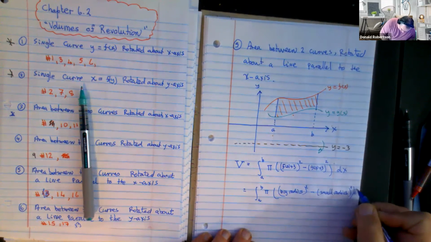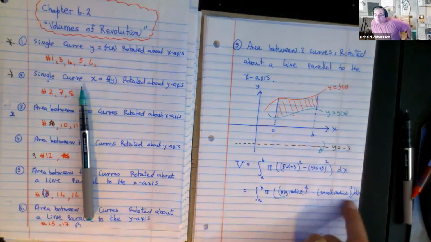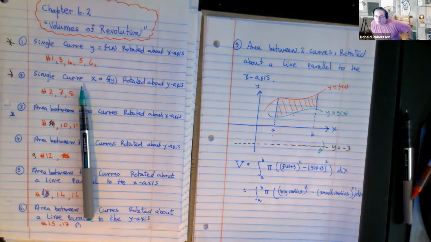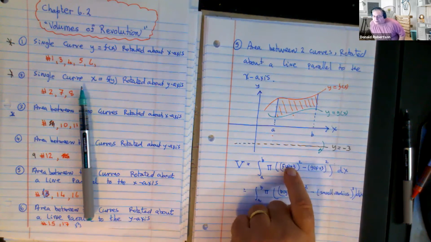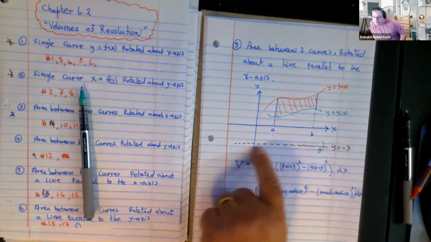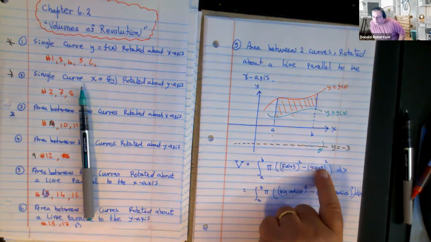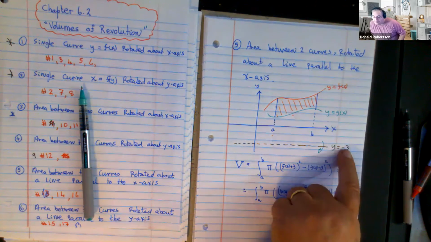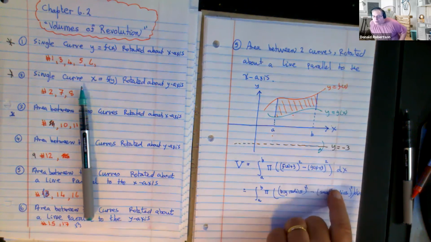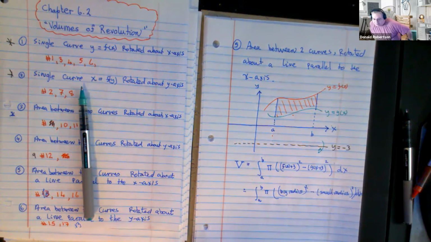Now you won't see the formula written this cryptic way often, although I have seen it. This one is really only specific to the line y equals -3. If this line was y equals -2, this would become +2, and this one would become +2, and so on. So the 3 is only because of that line. I prefer big radius take away small radius. So we need to figure out, I guess, first, where does this formula come from? And then more importantly, how we can use it.